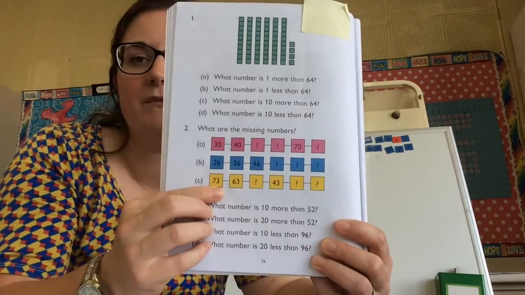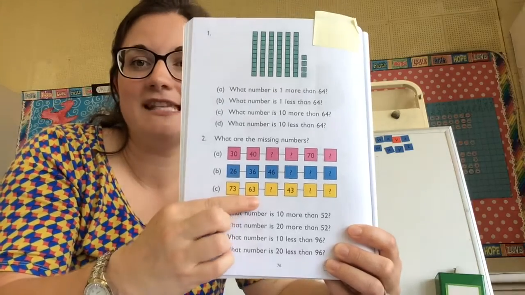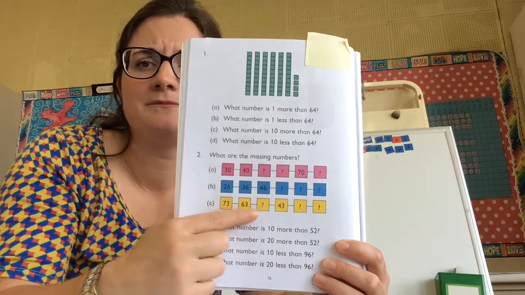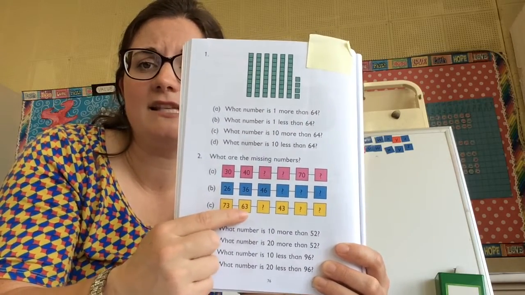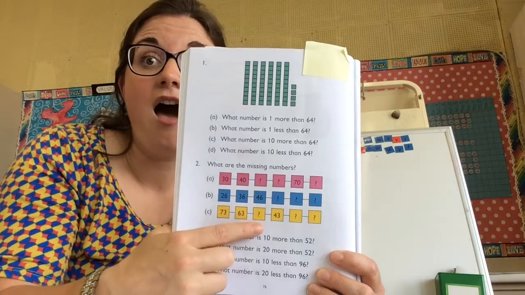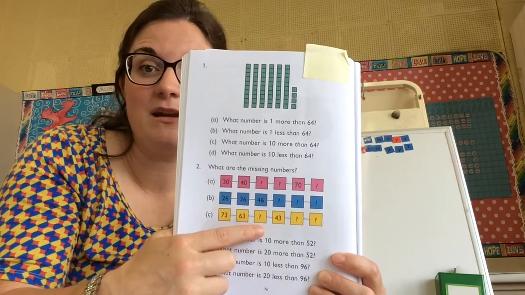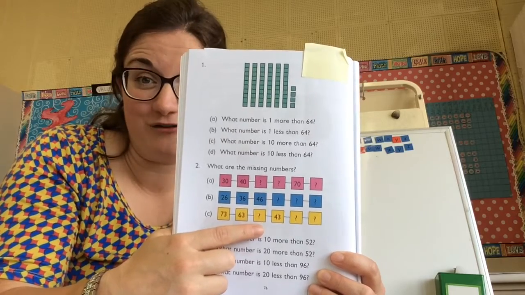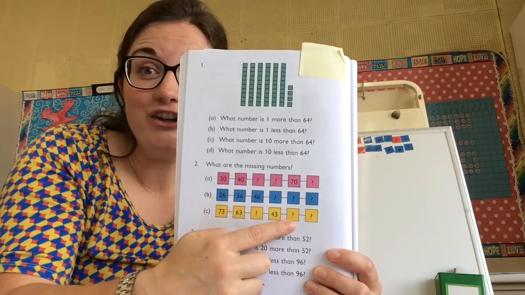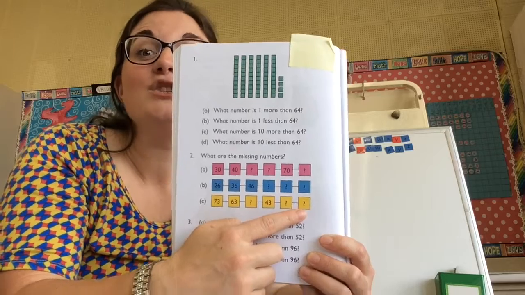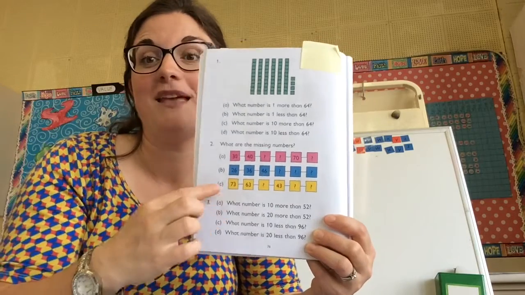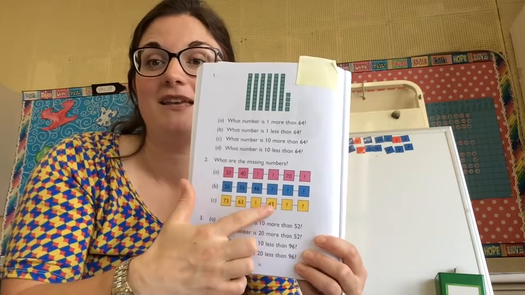Now let's do the yellow one. Okay? Read this number with me. 73. Say the next one. 63. What's happening here? The ones is staying the same. It's a 3 in each of them. But what we're doing, 7 tens, 6 tens, 5 tens. What number would that be? 53, 43, 33, 23. This time we were taking 10 away each time. So our tens went down each time by 10.